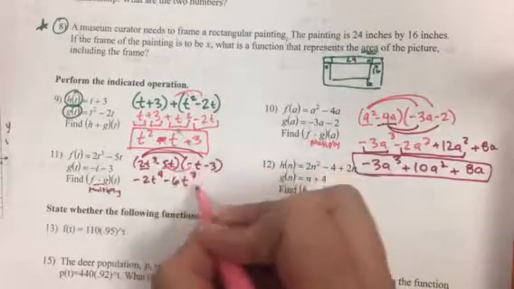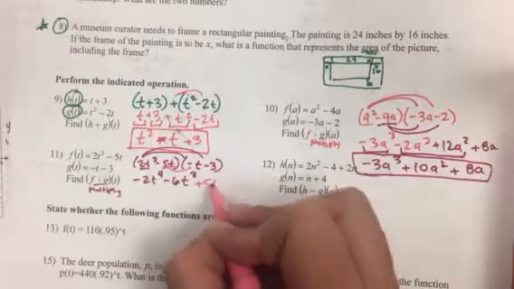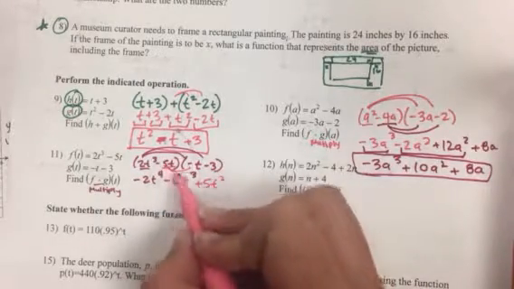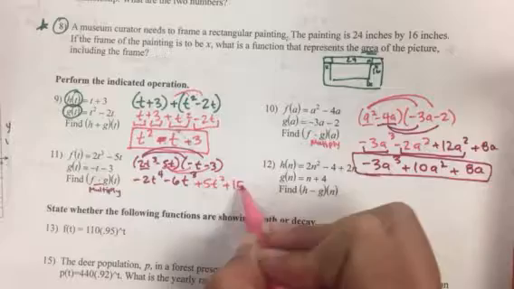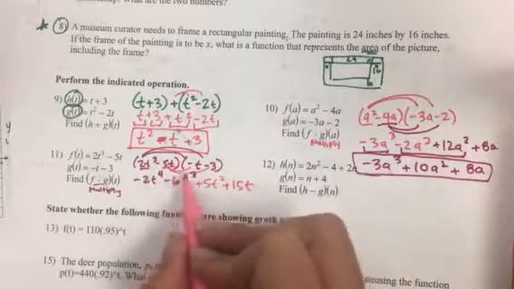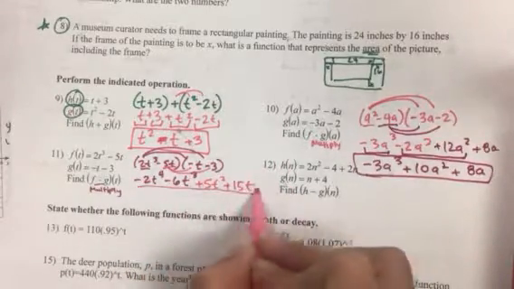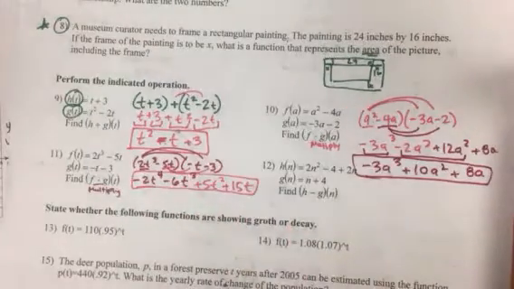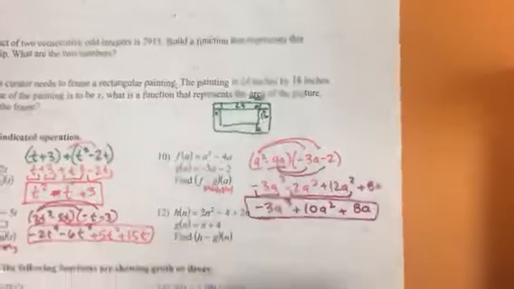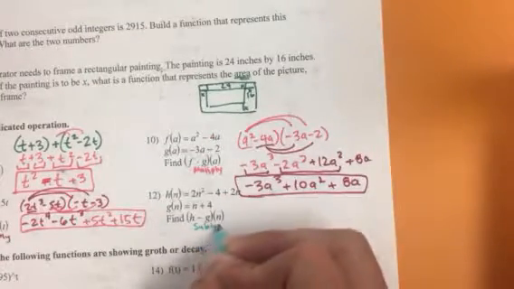Negative 5 times negative is a positive 5 with 2 t's. And negative 5 and negative 3 make positive 15 with 1 t. 4, 3, 2, nothing. Done. I can't combine anything.